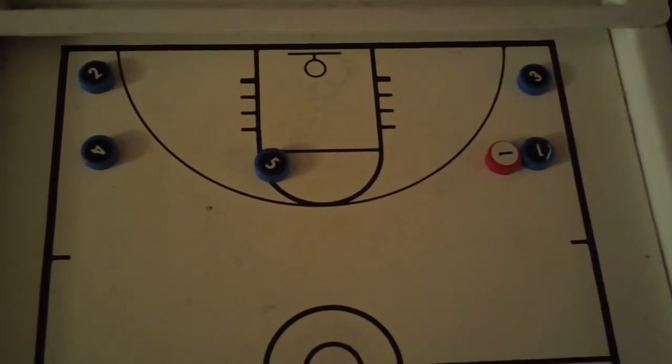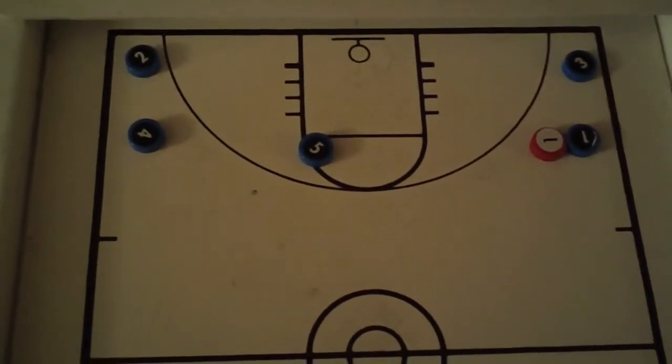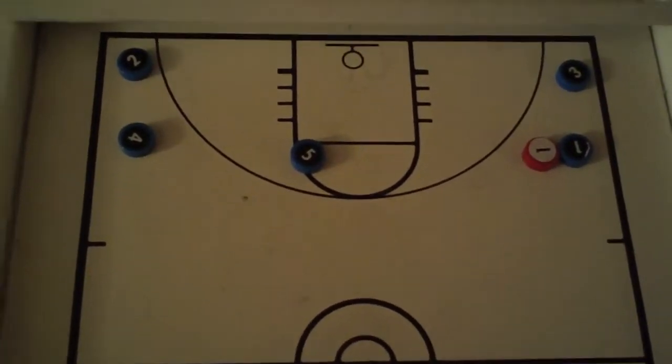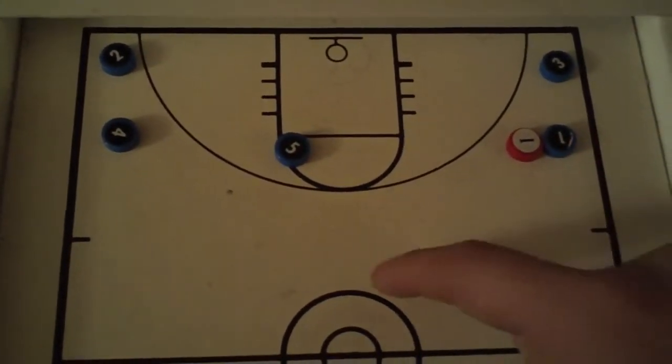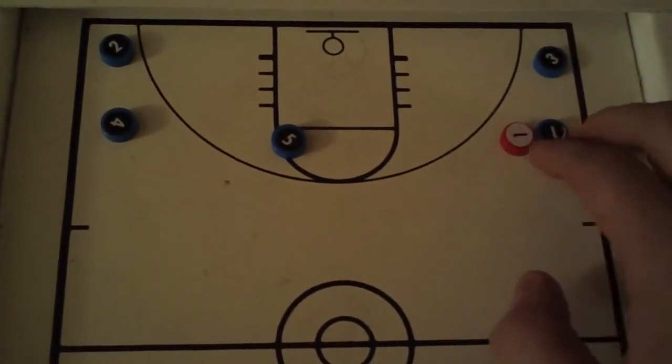We're simply going to run the same exact set, but with different players in different spots. If we run the same chin series the second time through, it's much more likely that we're going to get that initial basic cut to the bucket, because the defense should be already off balance.